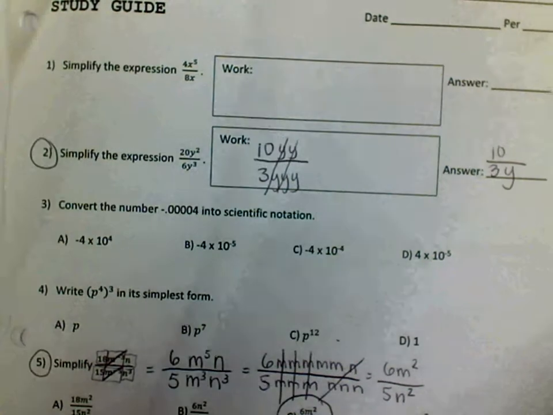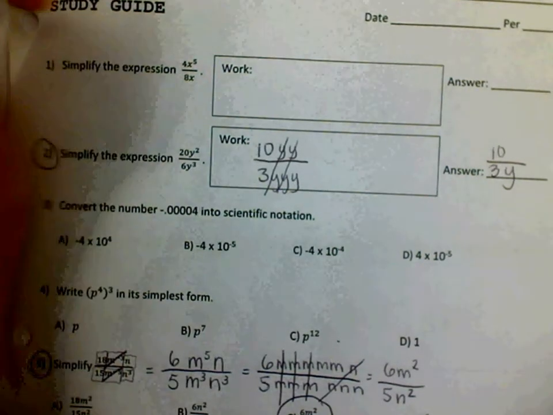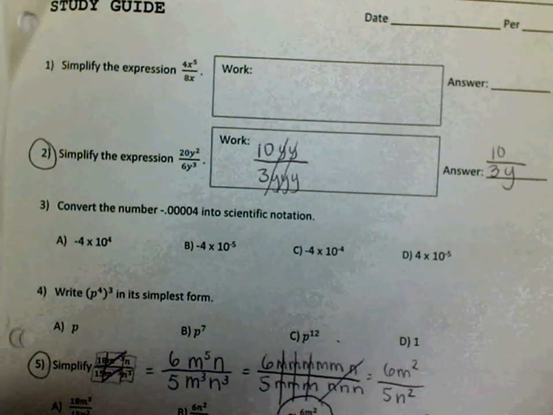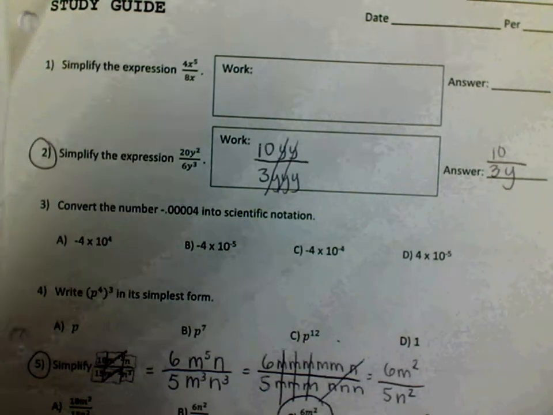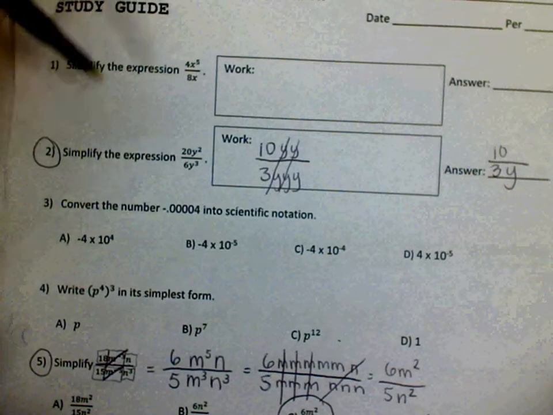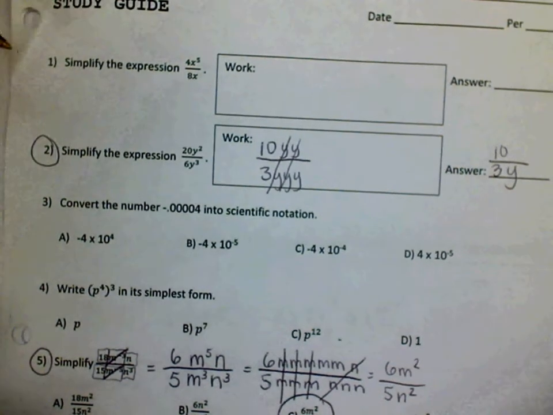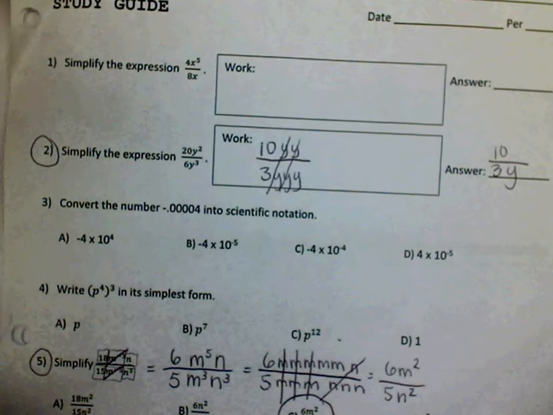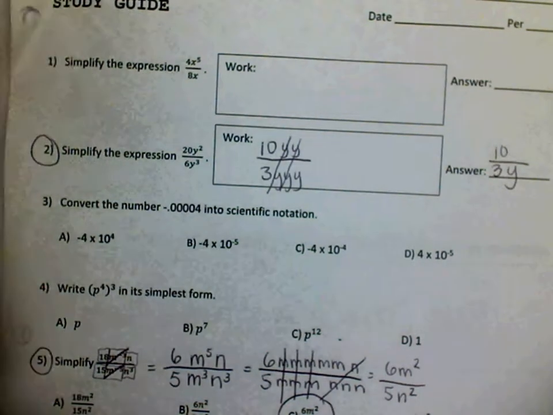Today we're going to be going over the study guide for the exponents test and scientific notation test. So some of these we did in class, and so I'm just going to go over the ones that we didn't do in class so you can make sure that you did those correctly, okay?